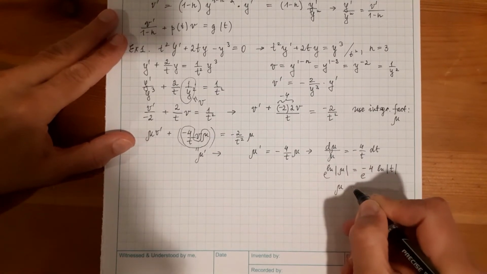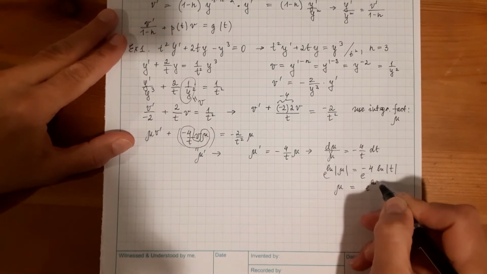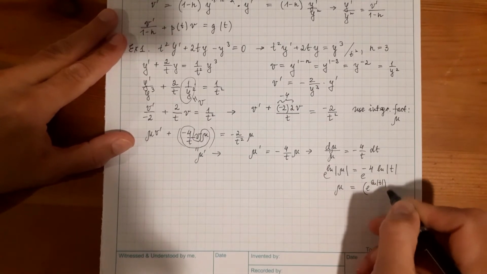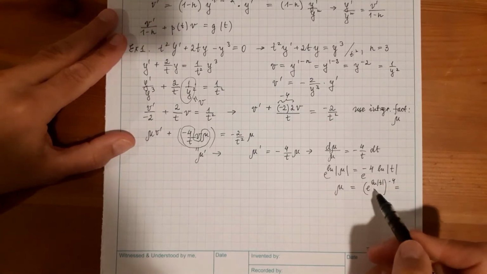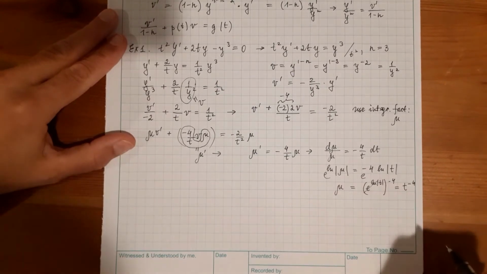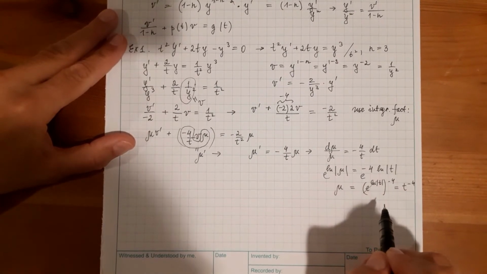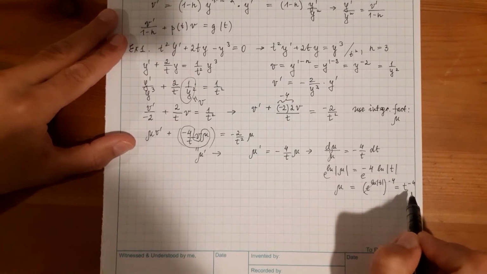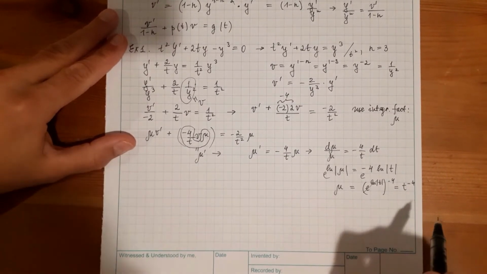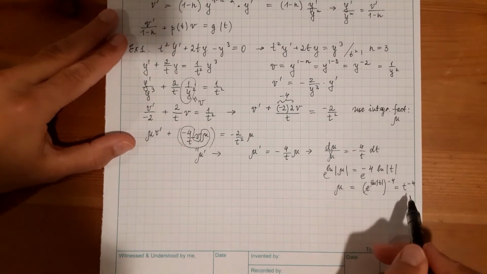I'm going to get mu, and I'm going to get e to the power of ln of t to the power of minus 4. This is going to cancel and give me t to the power of minus 4. I'm going to skip the absolute value. I'm going to just consider positive t's, because minus 4, it's the fourth power actually in the denominator, right? Okay, good. So this is my integrating factor.